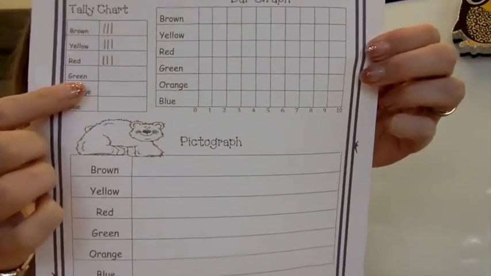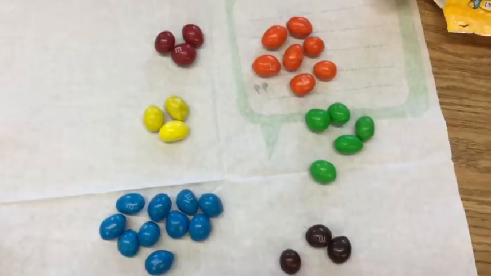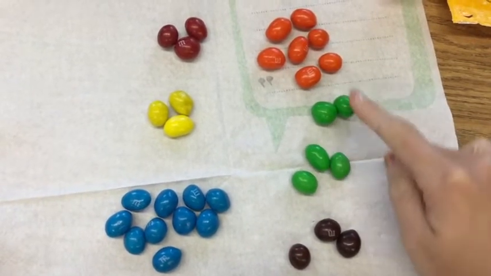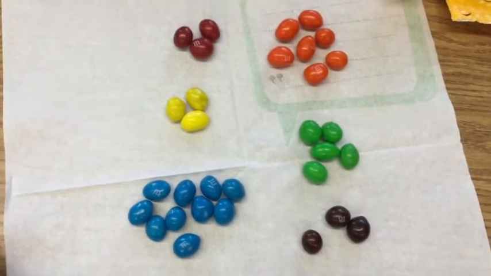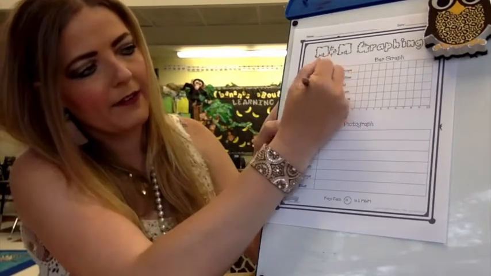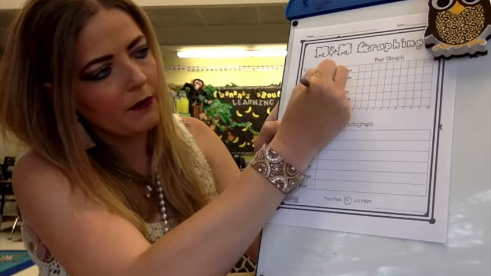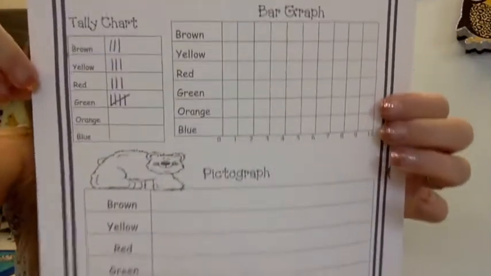And what is that next word right here? What color does that say? It says green. So now let's count how many green M&Ms we have. Hey guys, count the green M&Ms with me. Ready? 1, 2, 3, 4, 5. We have 5 green M&Ms. Okay guys, so since we have 5 green M&Ms, we are going to make 5 tallies here. 1, 2, 3, 4, 5. So now the tally chart looks like this.